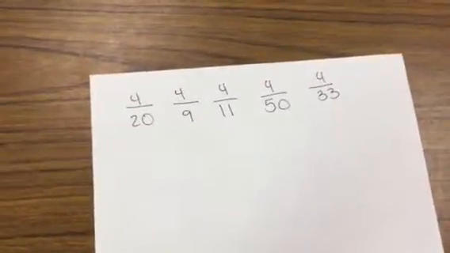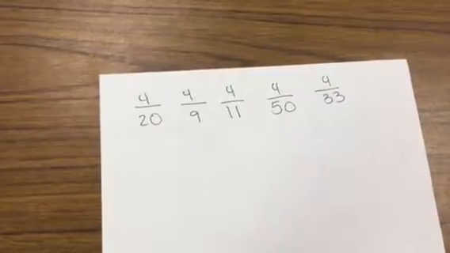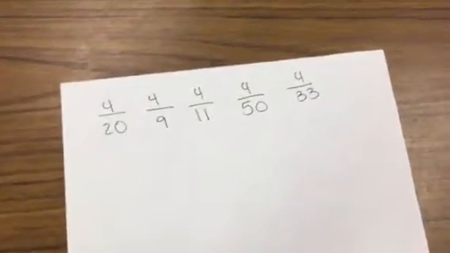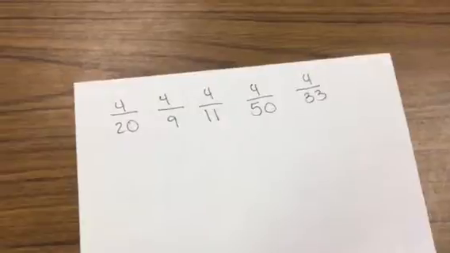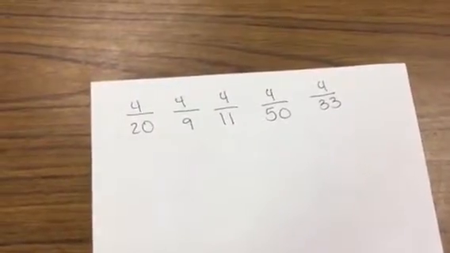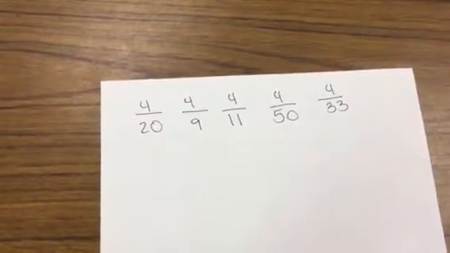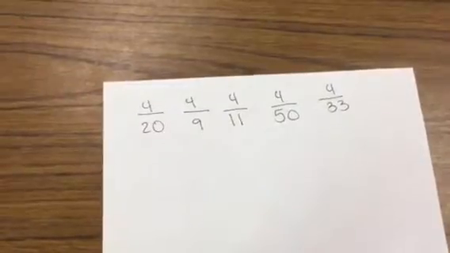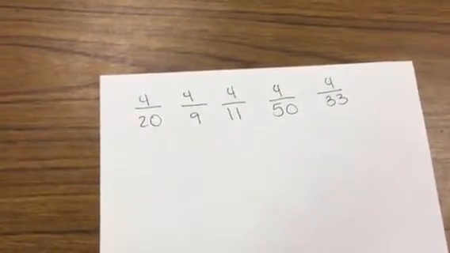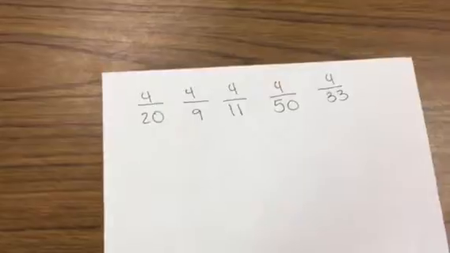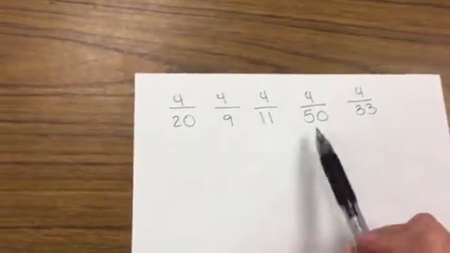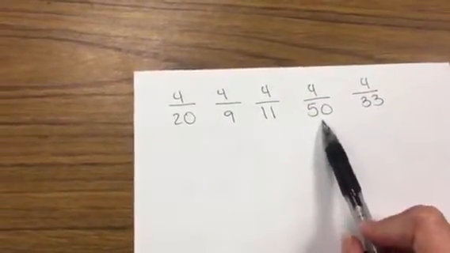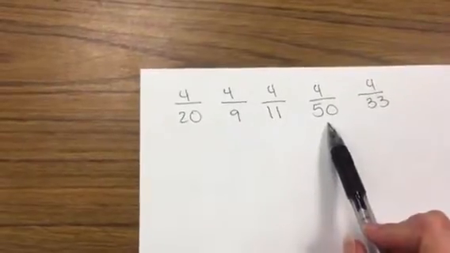Okay, so now when we look at these, you've talked about this in class, whether you're in Ms. Stark's class or Ms. Lynch's class. You've talked about how the denominator, how big or small the denominator is going to determine how big or small the pieces are. So if we look at this, 50 is our greatest denominator we have here.